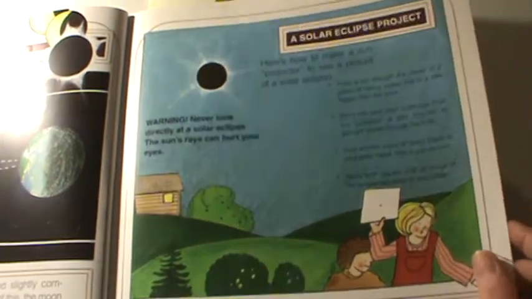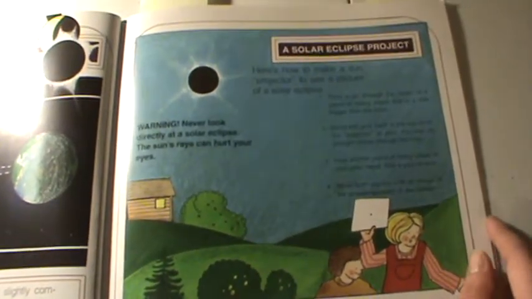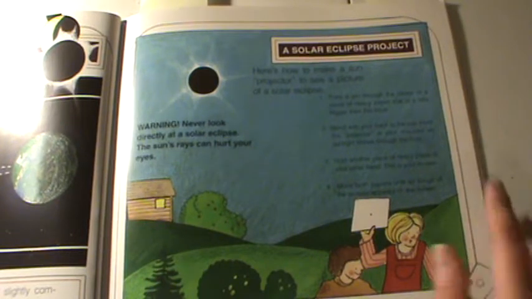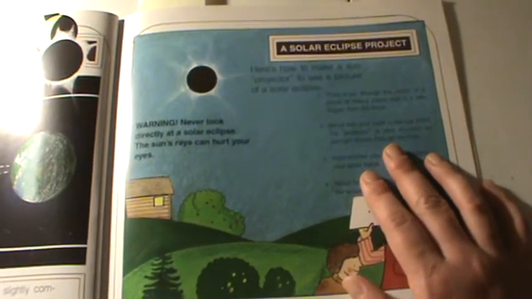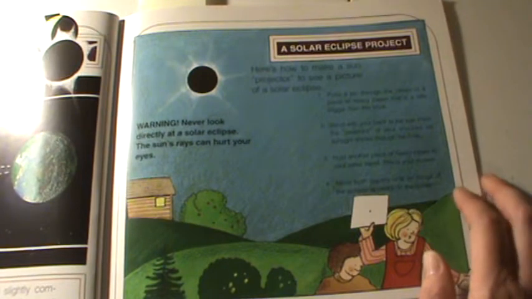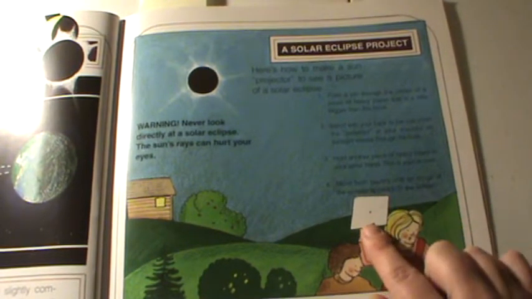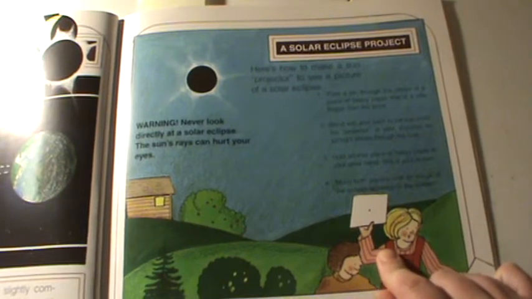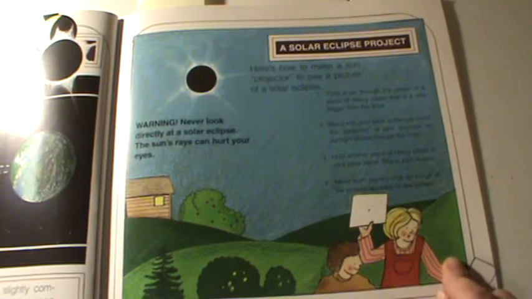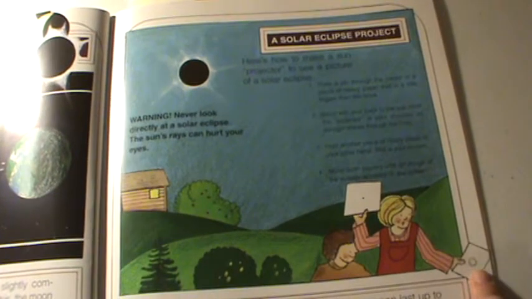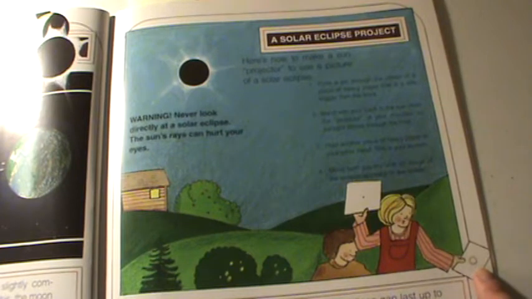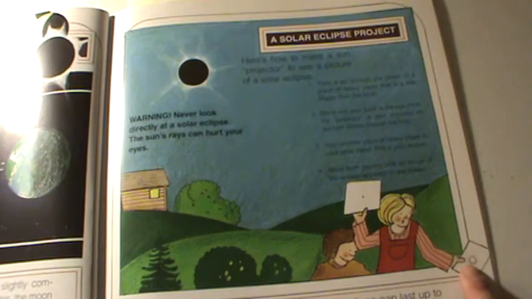So for this activity or project, you can poke a pin through the center of a heavy piece of paper that is bigger than this book, so bigger than your hand, your parent's hand. Stand with your back to the sun and hold the projector at your shoulder so that the sunlight shines through the hole. Hold another piece of heavy paper in your other hand. This is your screen.